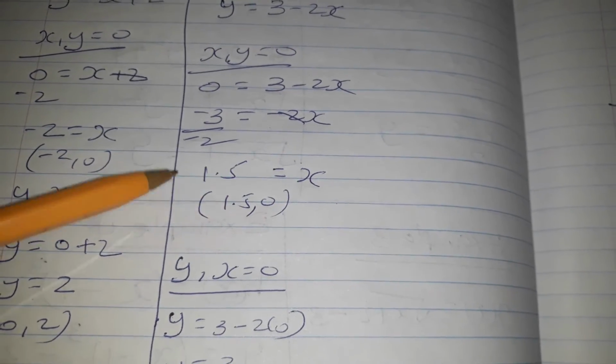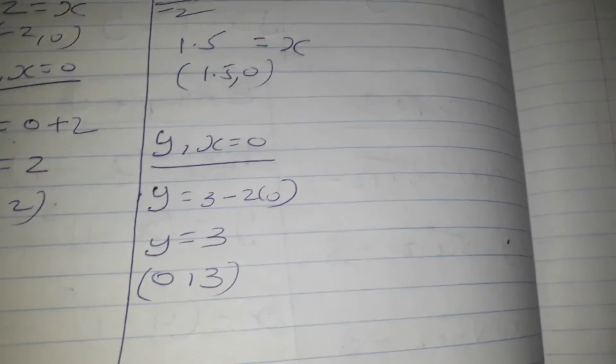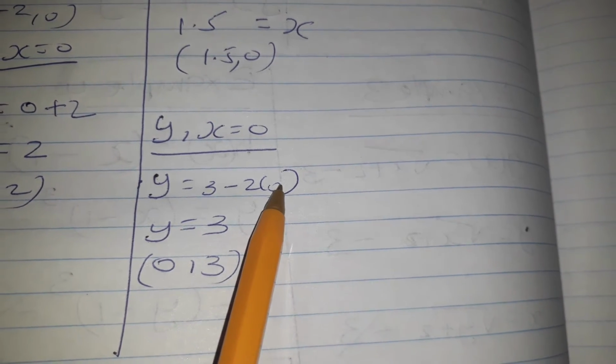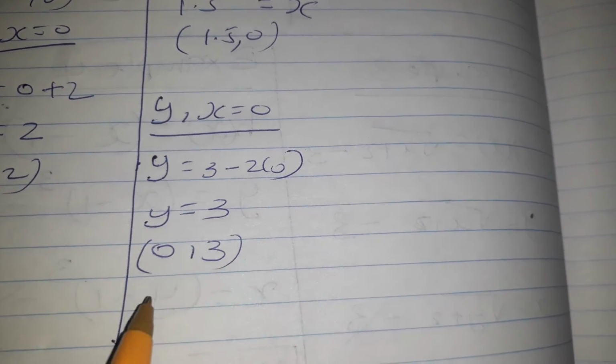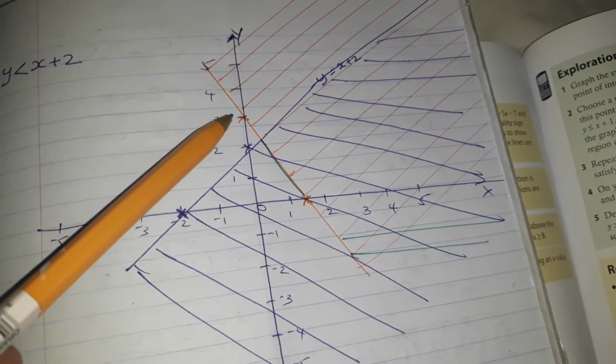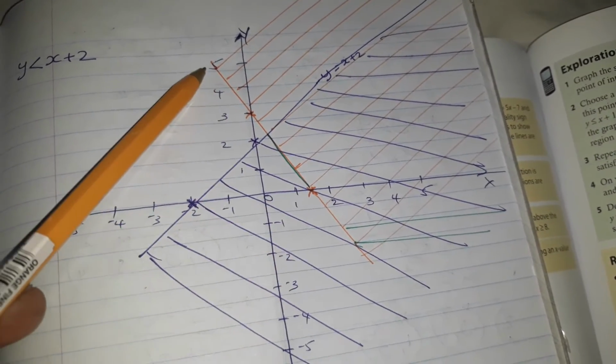I have x equals 1.5, so (1.5, 0). To find the y-intercept, we make x 0. In place of x, I put 0 and I get y equals 3, so (0, 3). Those are my two coordinates, and the orange graph is that one. Those are my two points and I have drawn the line.